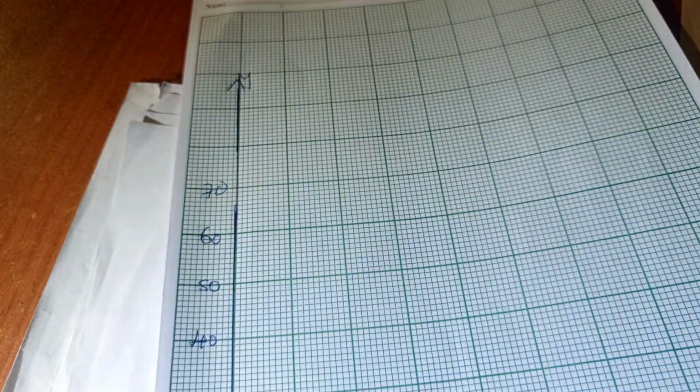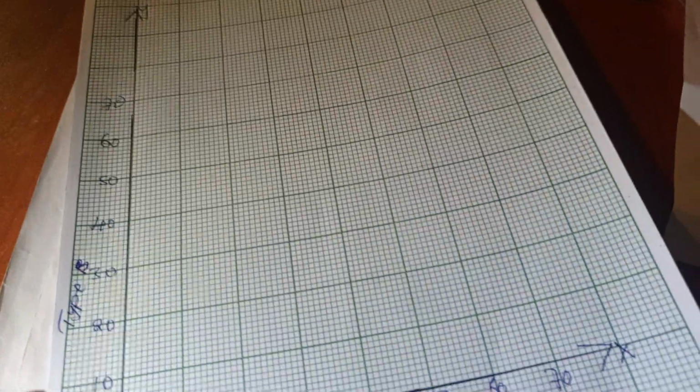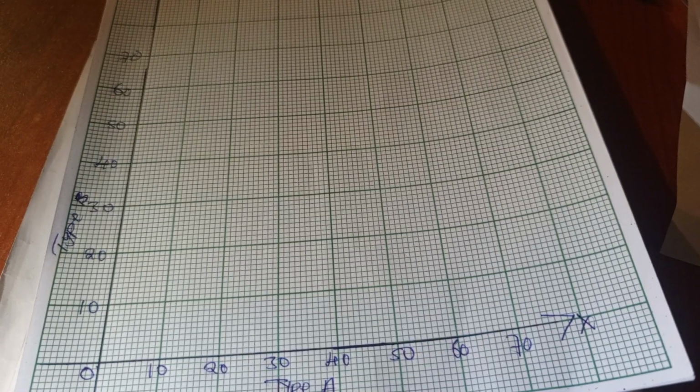Then I also indicate the y-axis side. Then don't forget to write the quantity of this type, what? Type B. Don't forget the quantities. So this type B, type A, like this. Altogether. Then now from here, I can write the inequalities here.